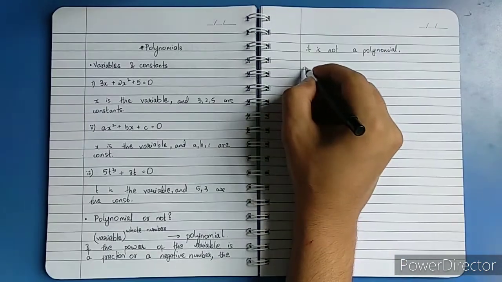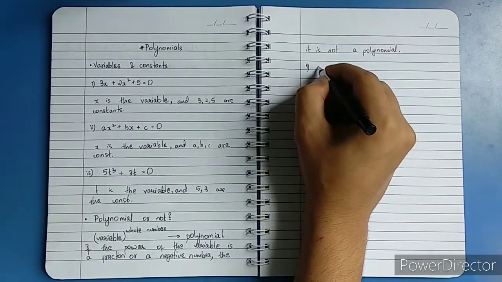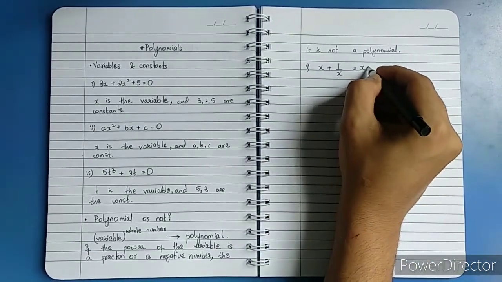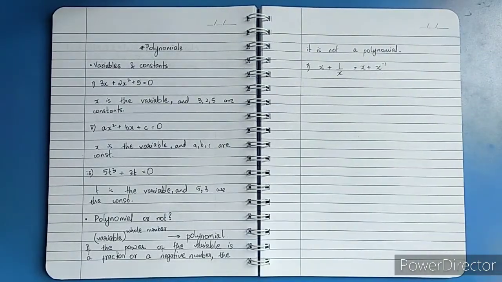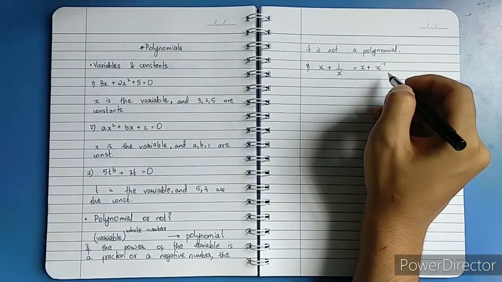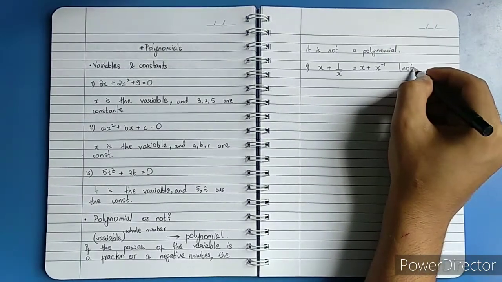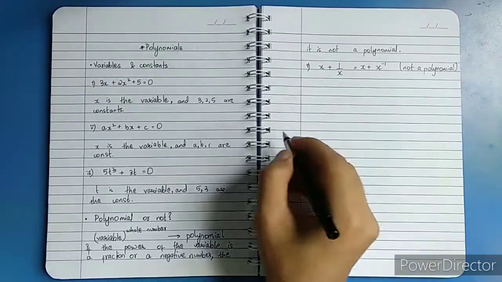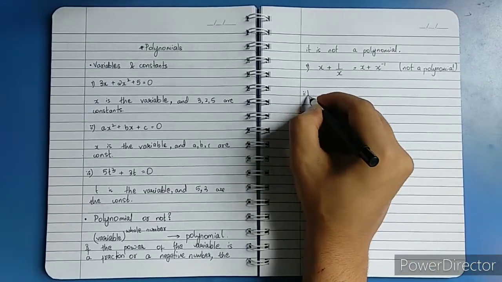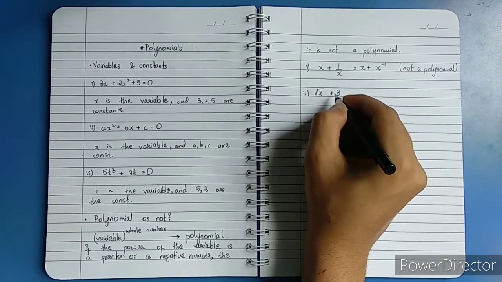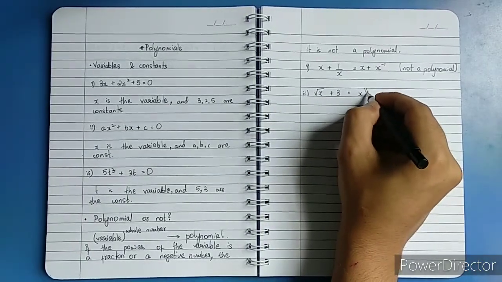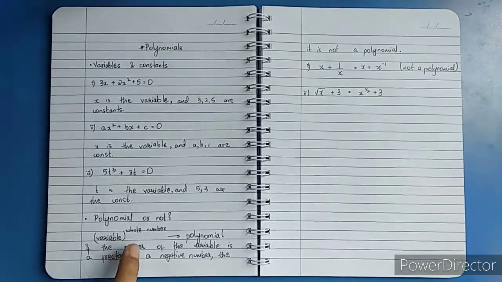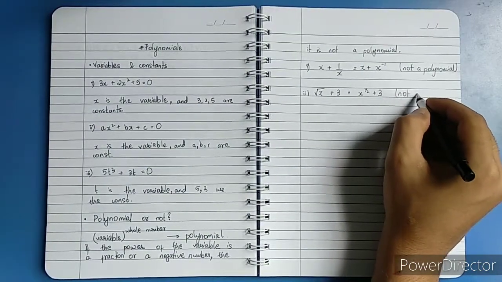Okay. For example 1, say x plus 1 by x. So x plus 1 by x is basically x plus x to the power minus 1. Since the power of the variable is a negative number, this is not a polynomial. Second, let's say root x plus 3. Root x plus 3 means x to the power half plus 3. So power half is again a fraction and not a whole number. Therefore, this is also not a polynomial.